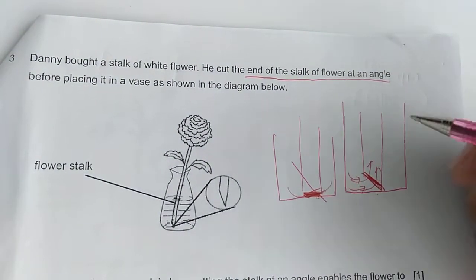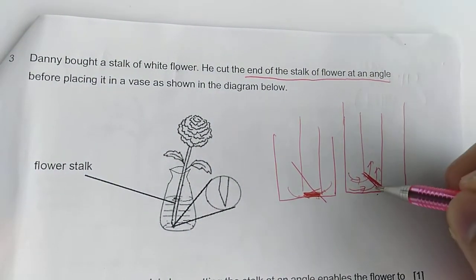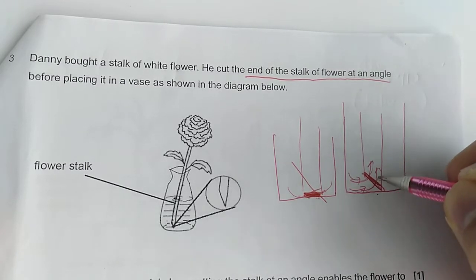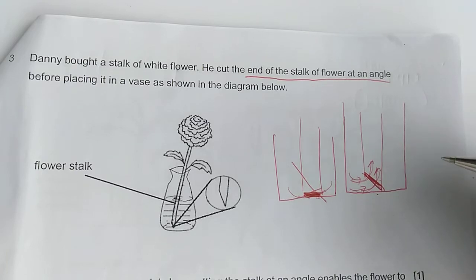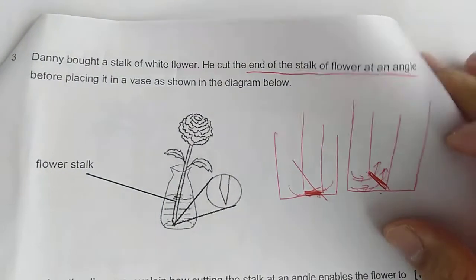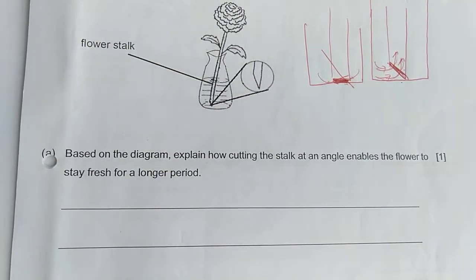Understand this in terms of the bubble tea example I just gave you, to understand why this stalk was cut: to allow water to enter the water carrying tubes more easily. So based on the diagram, how does cutting the stalk at an angle enable the flower to stay fresh for a longer time?